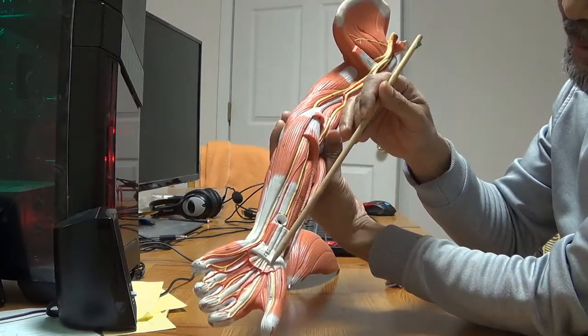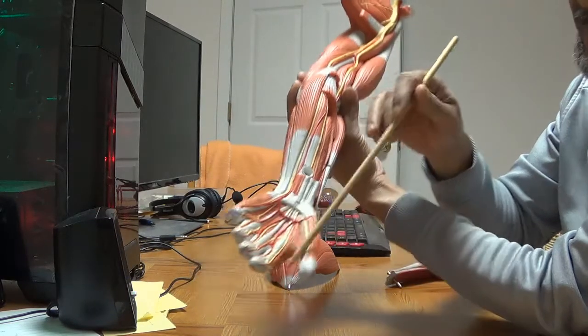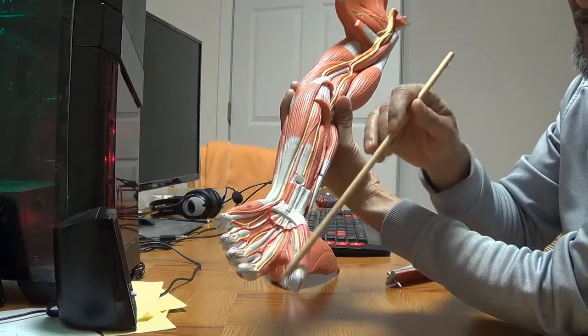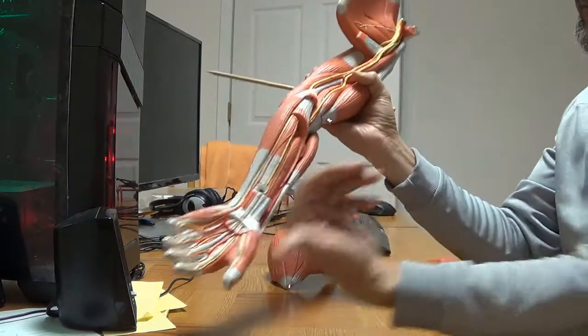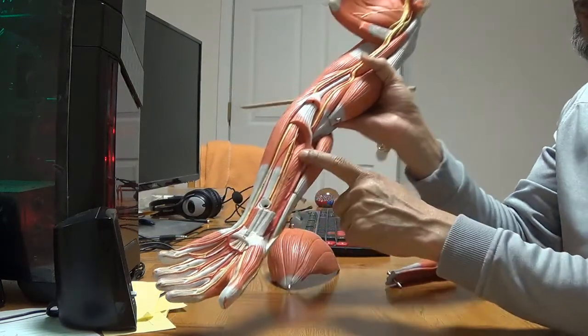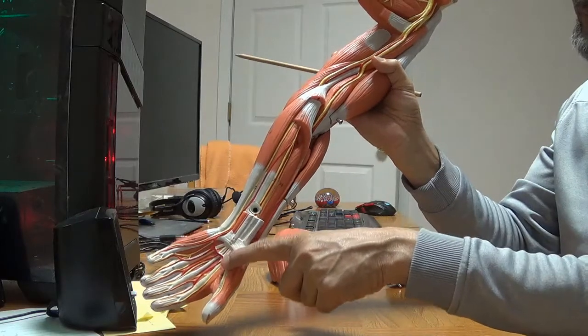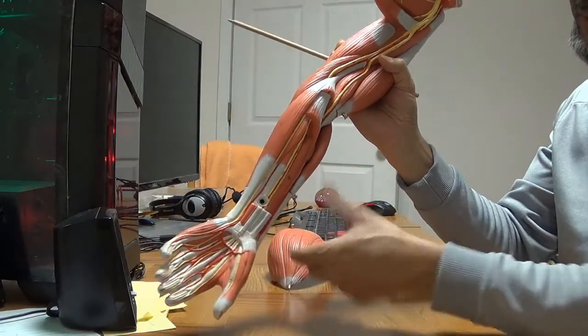From the lower end of the muscle, this tendon goes to the front of the thumb, and when this muscle contracts, it will do what? It will cause the flexion of the thumb. That's why it is called the flexor pollicis longus, and this is the tendon of the flexor pollicis longus here.